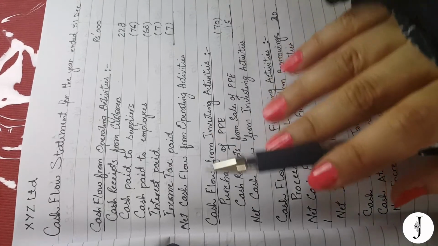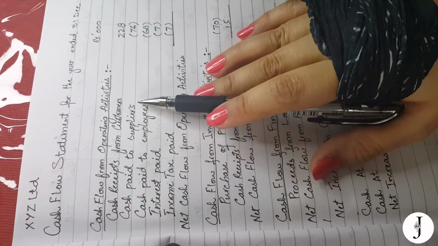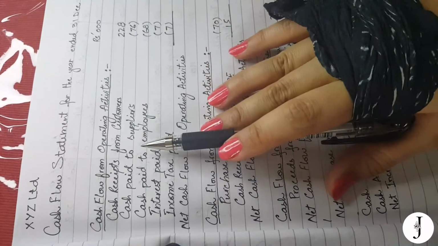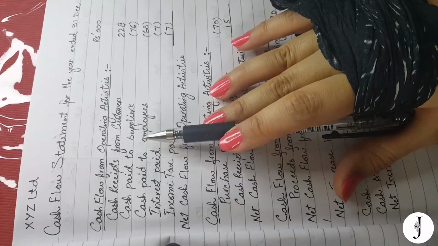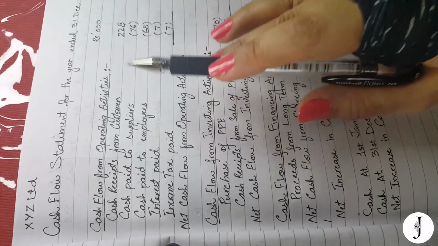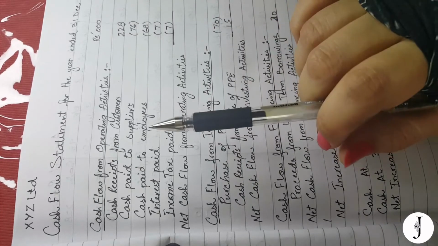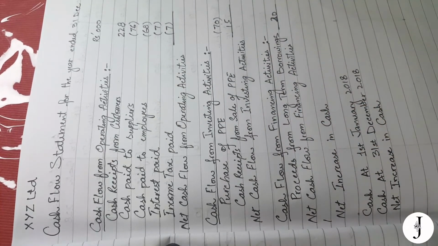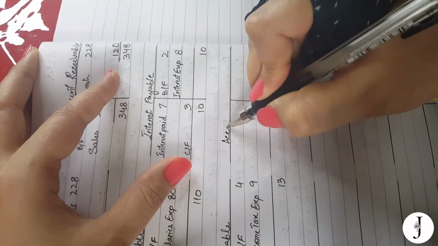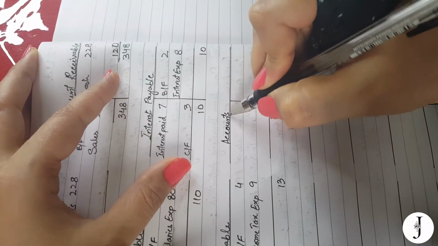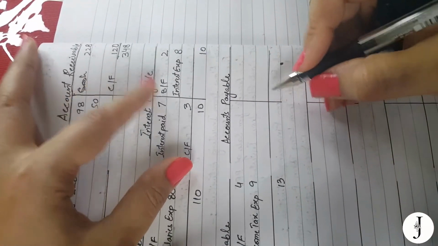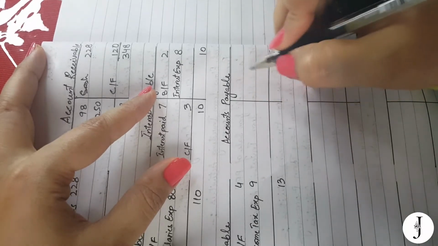So the last thing we are left with is cash paid to suppliers. This is also a liability and this figure will come from accounts payable, an item of balance sheet. So we will make a T account of accounts payable. So here we will write accounts payable. This is also a liability.